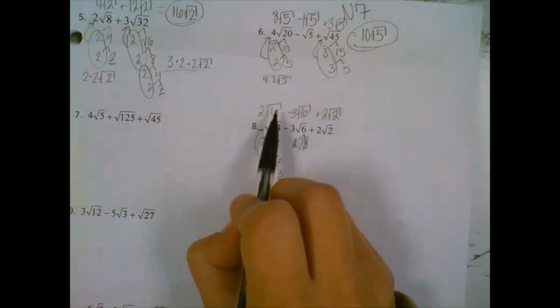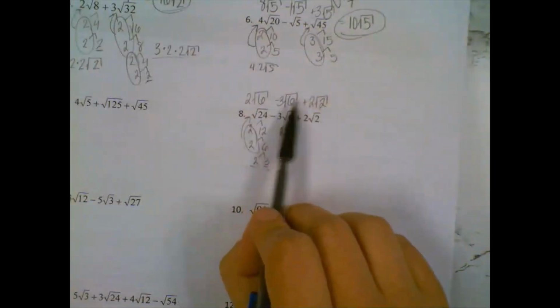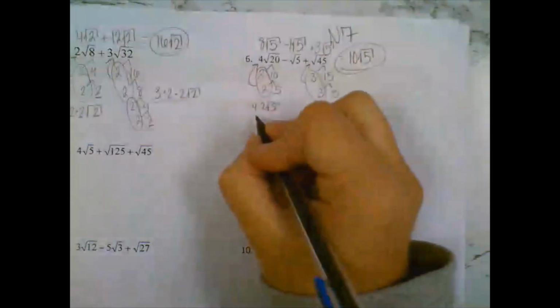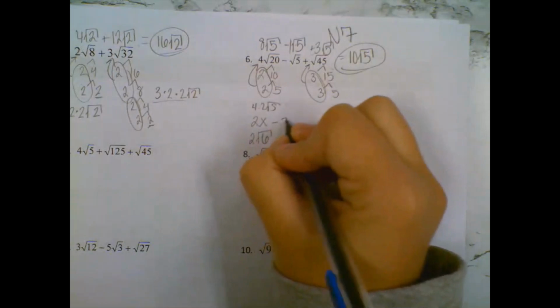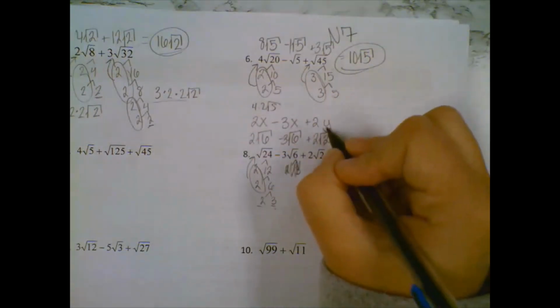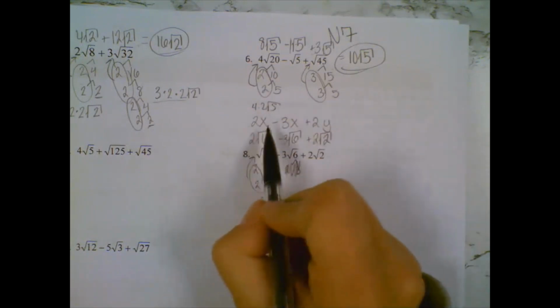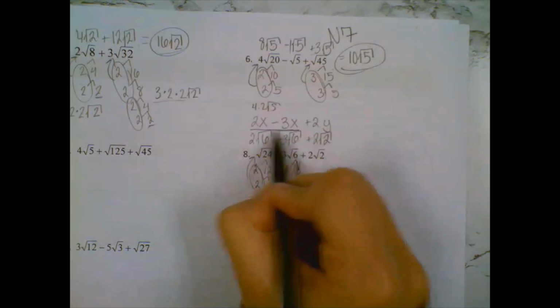So if I look, I have a root 6 and a root 2. That is the same thing as having different variables. So I'm going to rewrite this a different way. This is like having 2x minus 3x and then plus 2y, right? These are different things. These are different radicals, so those are not like terms. They're different. So don't force things to change that can't.